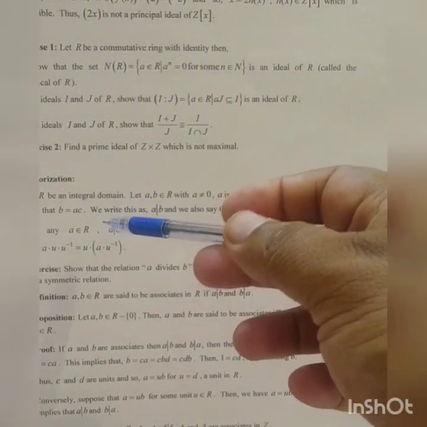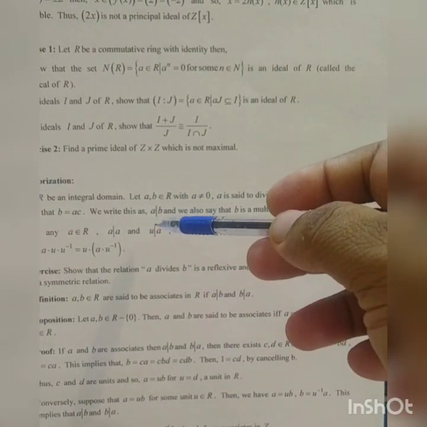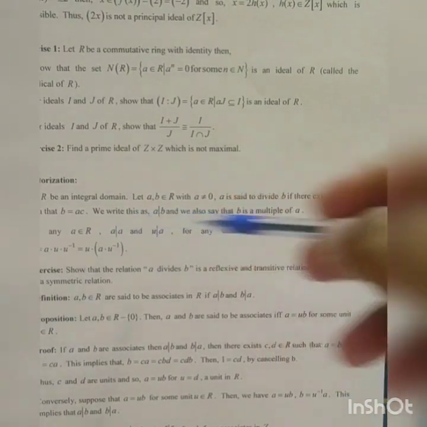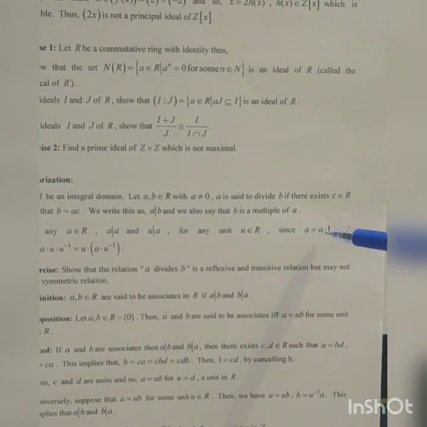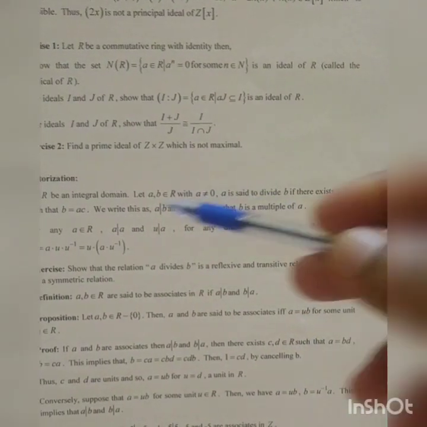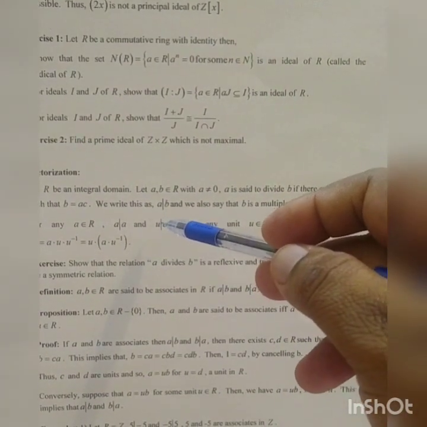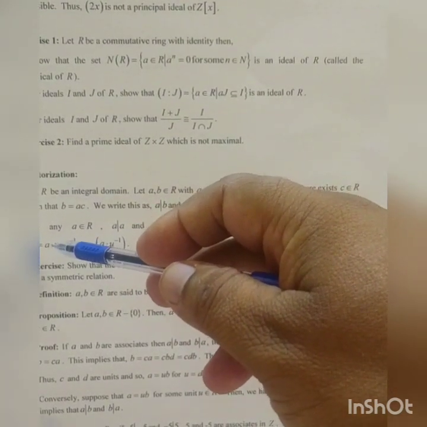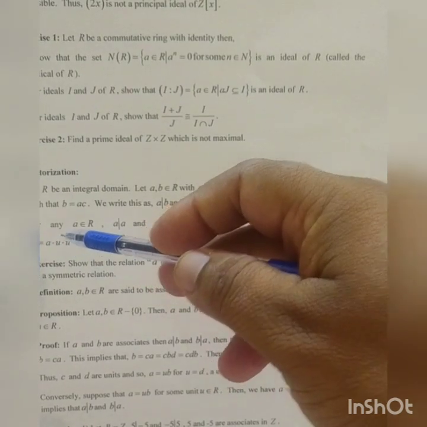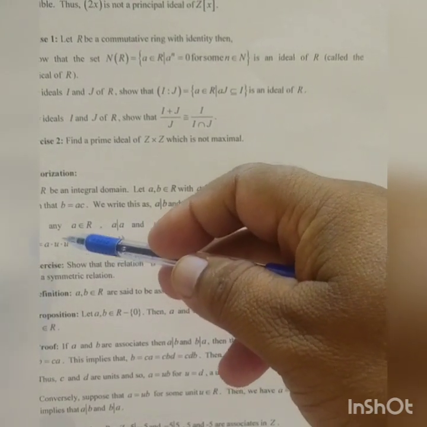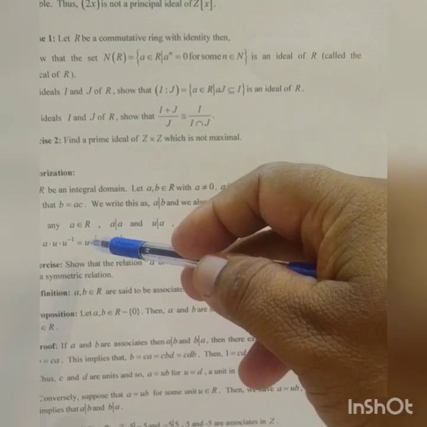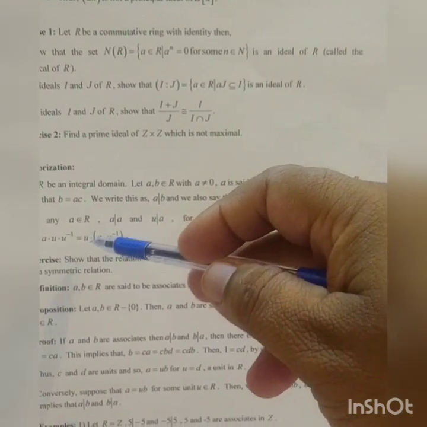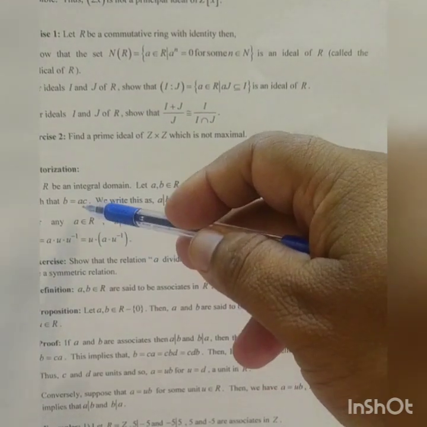Now, see, if A is any element of R, then A divides A as well as U divides A, where U is any unit of R. What is the reason? Because A can be written as A times 1. This implies that A divides A. And further, since U is a unit, A can be written as A times 1, which is clearly A times U inverse times U, where U inverse is the multiplicative inverse of U. Since this is an integral domain, I can take U outside, and now it is of this form.